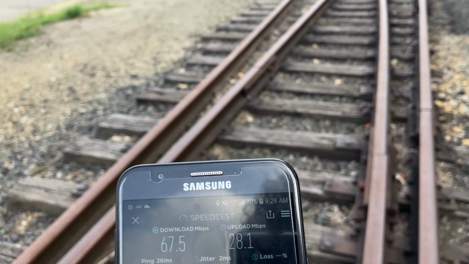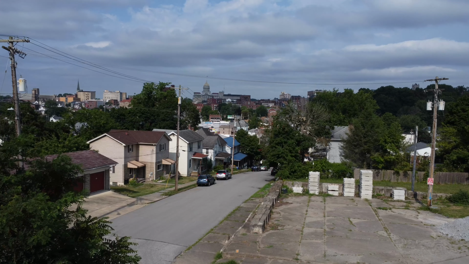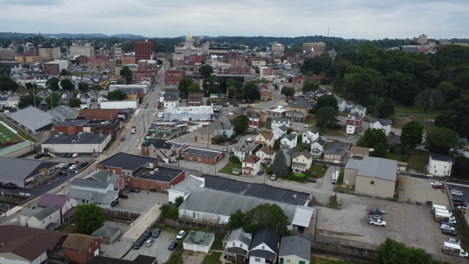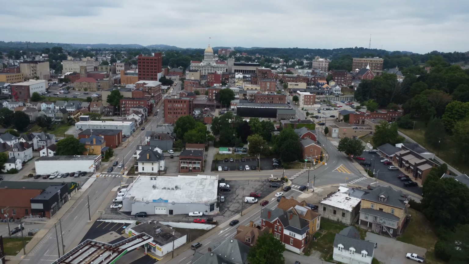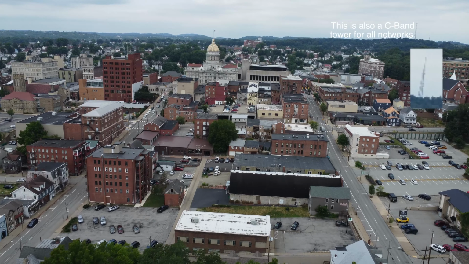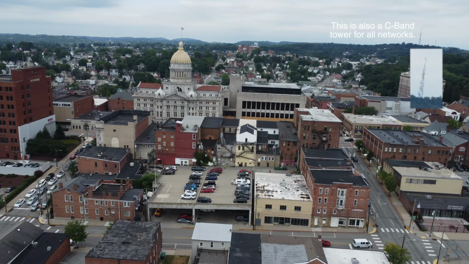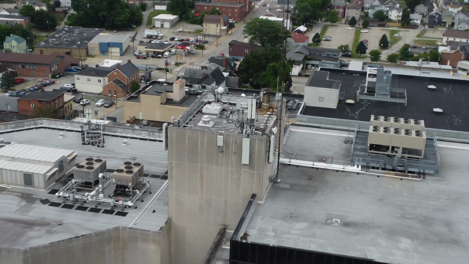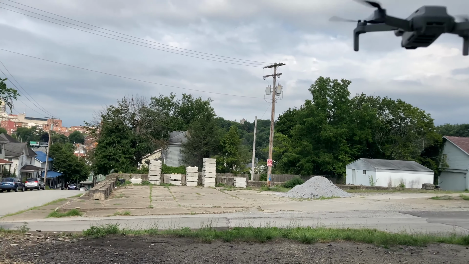Now I'm just gonna keep the SIMs the exact way they are, because now all we're gonna be doing is flying the drone and just getting some footage. And just like that, we got drone footage successfully.